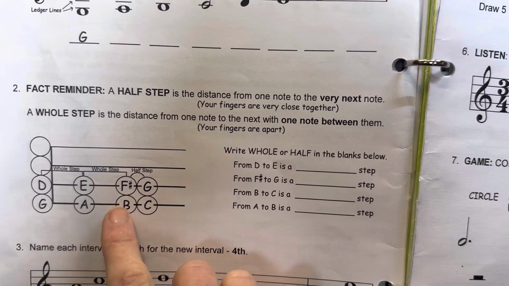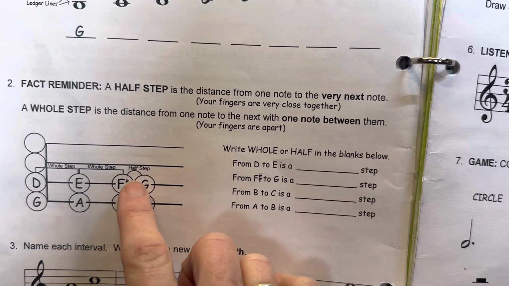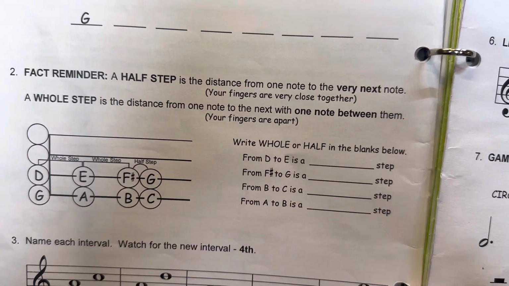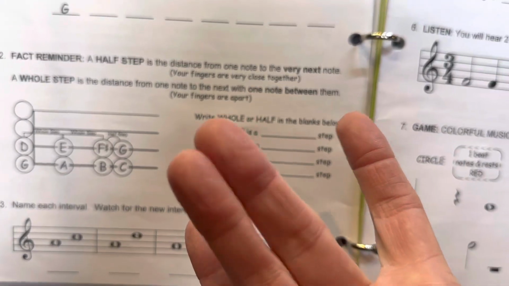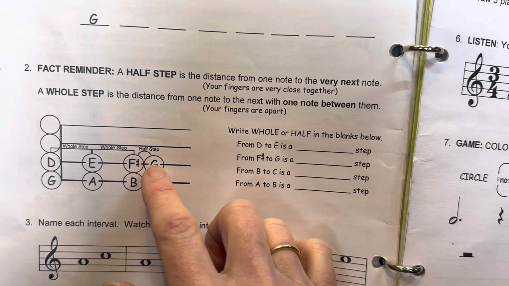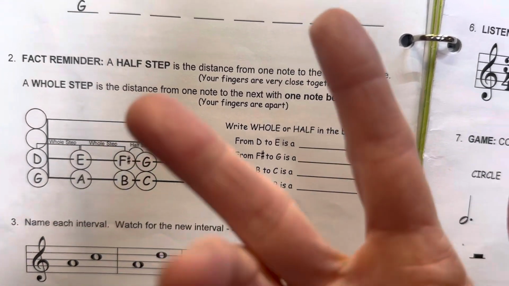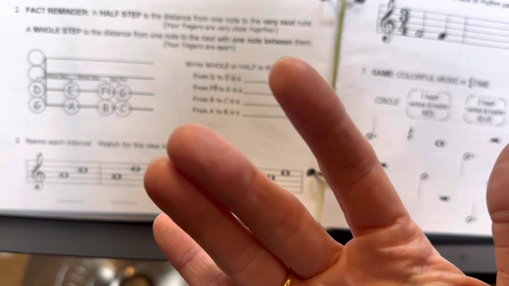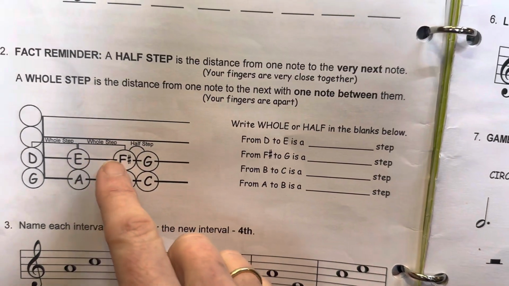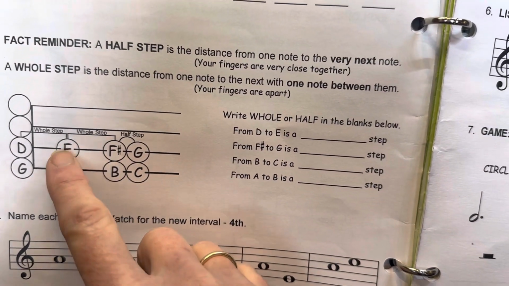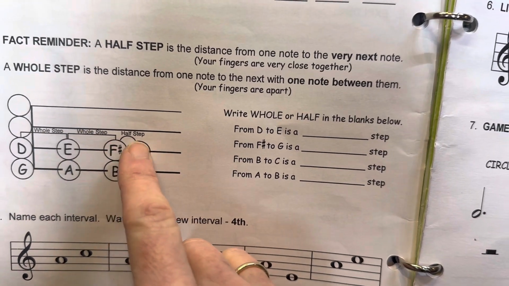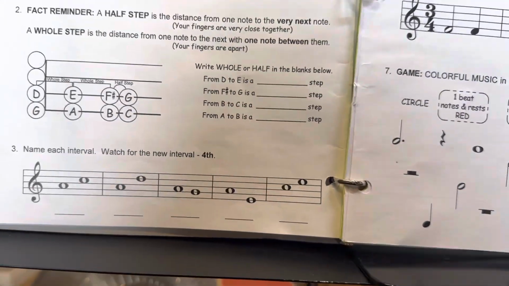Half steps and whole steps. So when two notes are right next to each other, when your fingers are right next to each other and there's no space for another finger in there, that's called a half step. And if there is a space between your fingers, like between 1 and 2, that is called a whole step. Okay, it's big. A whole step is big. A half step is little.